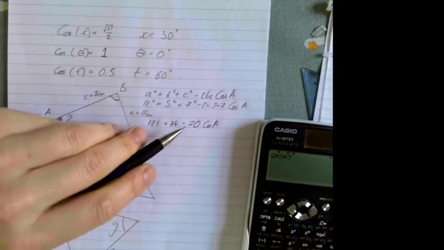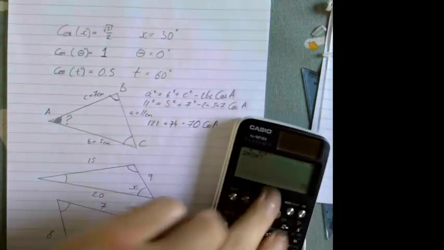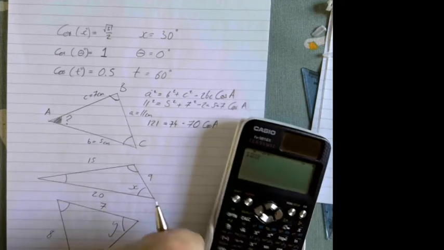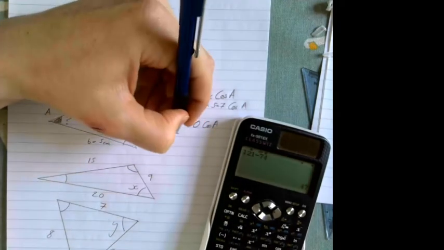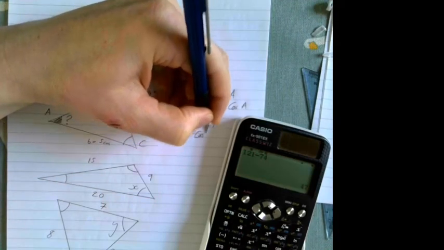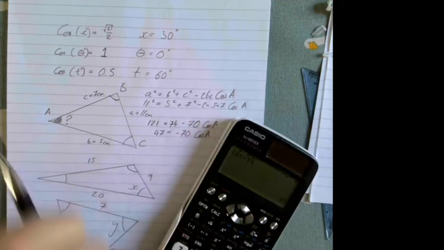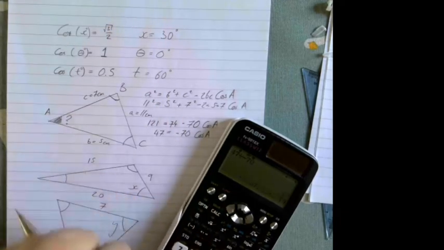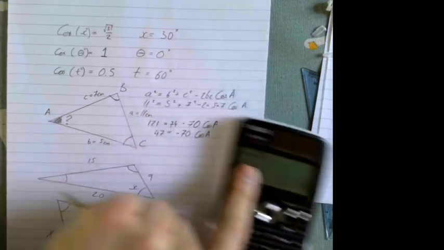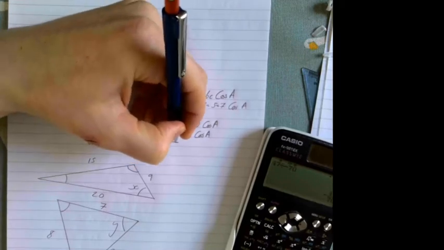So I just need to rearrange this now to make cos A the subject. So if I subtract 74 from both sides, I'm going to get 47 is equal to negative 70 cos A. And if I divide by negative 70, 47 divided by negative 70, well, I could either put it as a fraction, negative 47 over 70, or I could write that as a decimal.